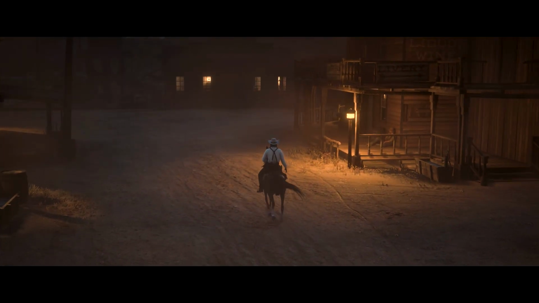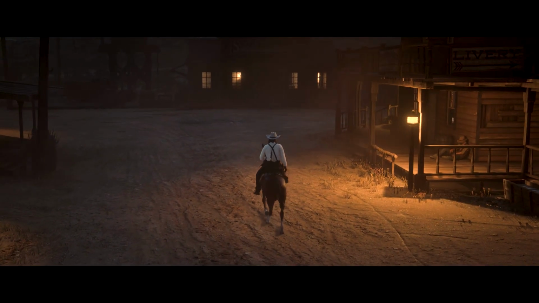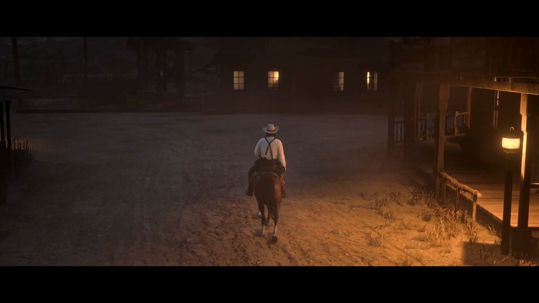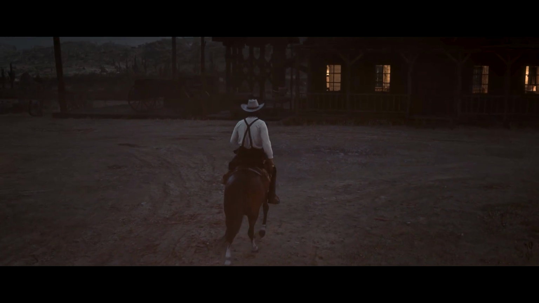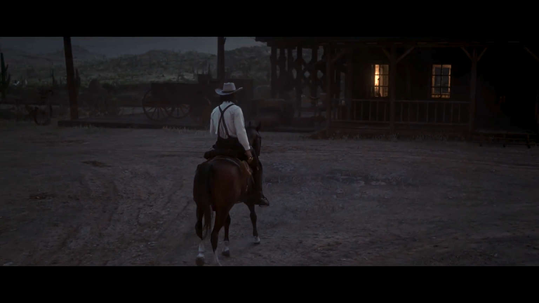But hey, I just reinstalled Windows on my PC. It's not my fault. So you're gonna look at the beauty of Red Dead Redemption while I rant about the process of me making the model.